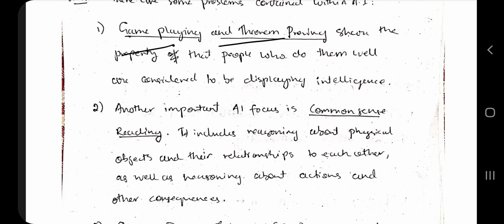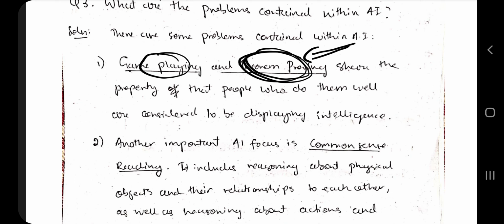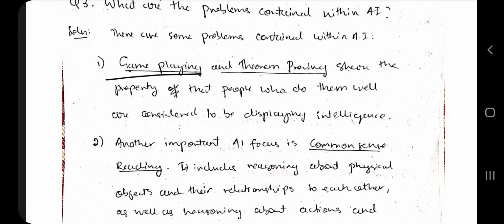Game playing and theorem proving share the property that people who do them very well are considered to be displaying intelligence. It means we are still lagging behind in game playing as well as theorem proving. Proving requires a higher level of intelligence, as does game playing, because we are supposed to know what move we make and what effect will happen from our move. That information is needed within us. So it is not a well established feature as of now for AI, but work is being carried out on it. So what was the first thing? Game playing and theorem proving. This is the first problem within AI.